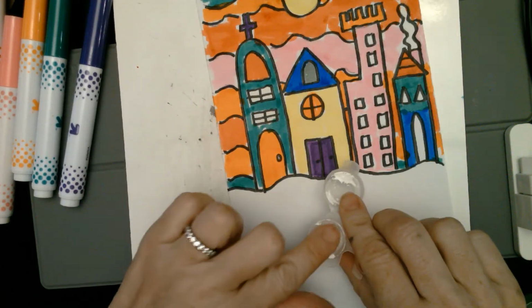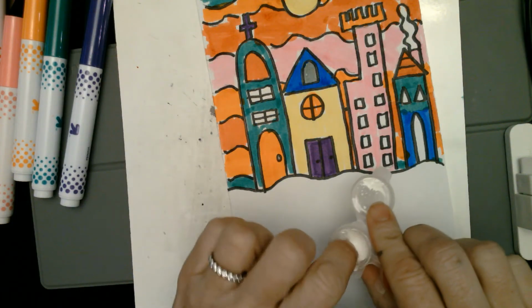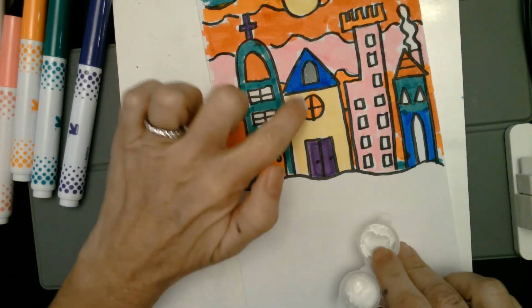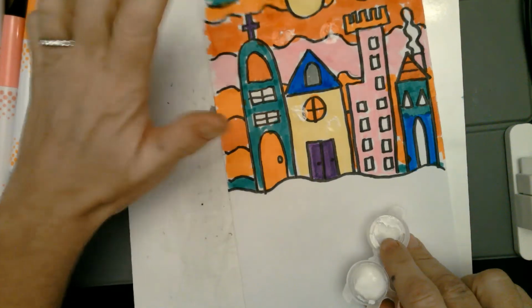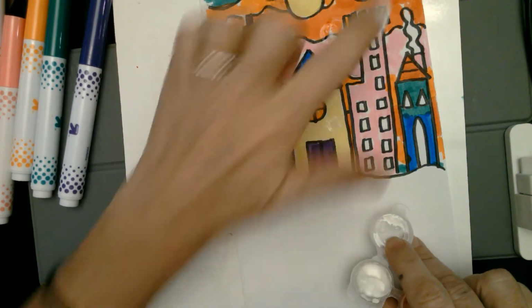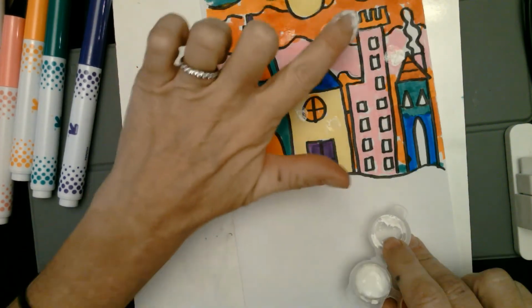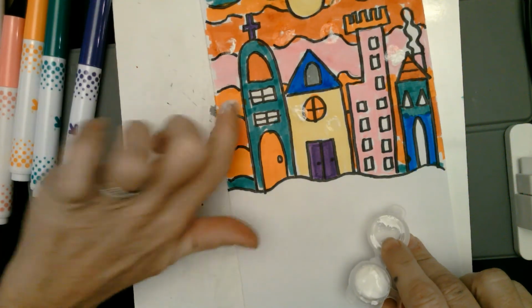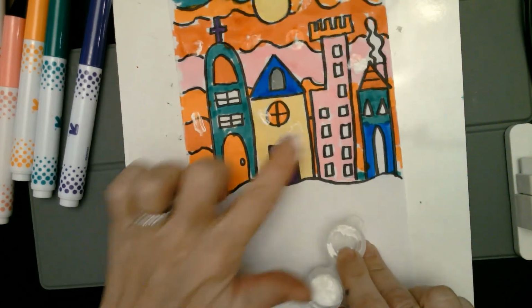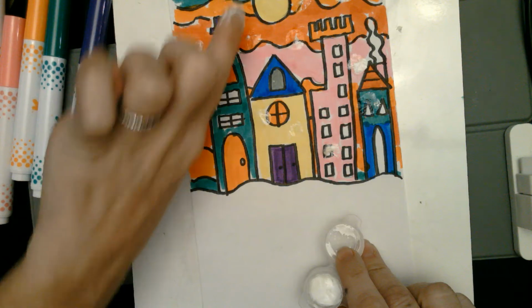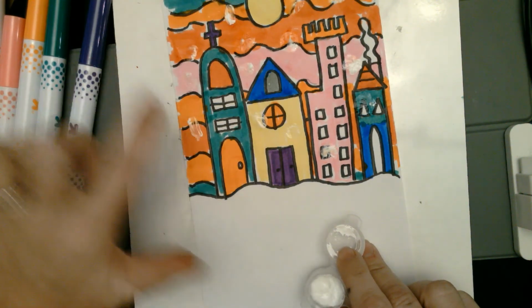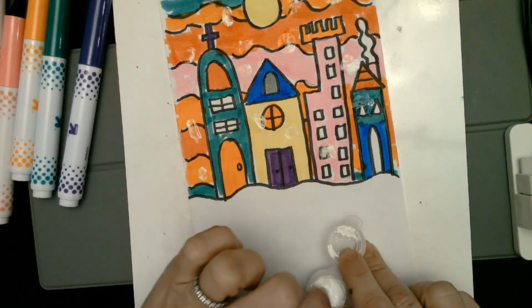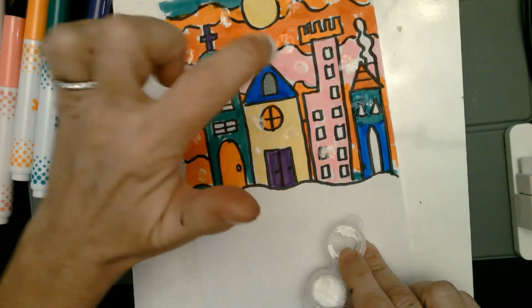And I'm just going to stick my finger in the paint and start putting my finger all over it, because it's going to look like the snow is coming down out of the sky.